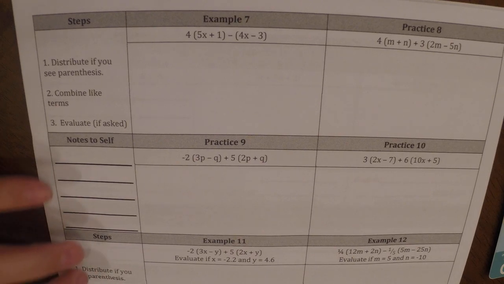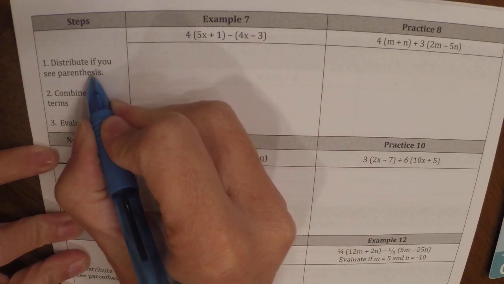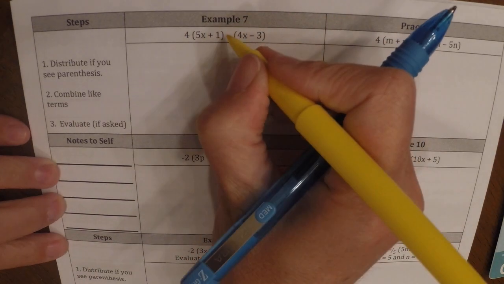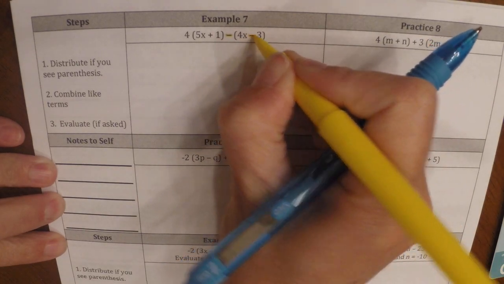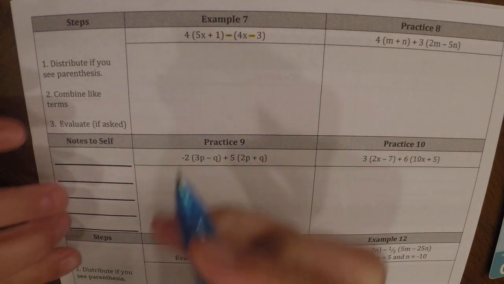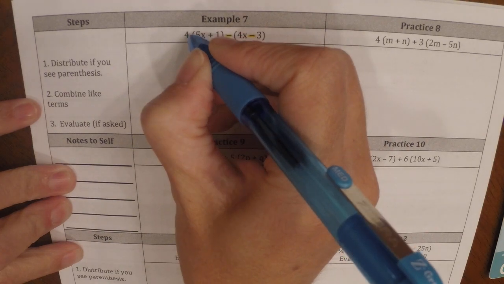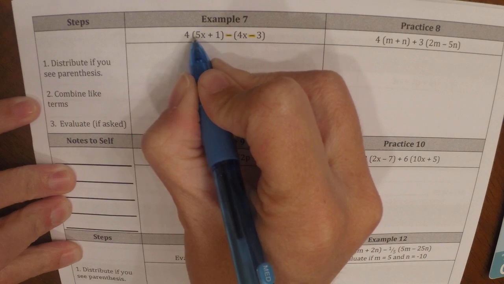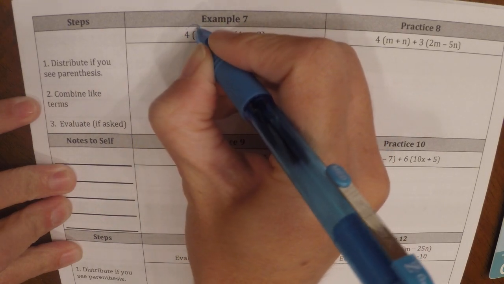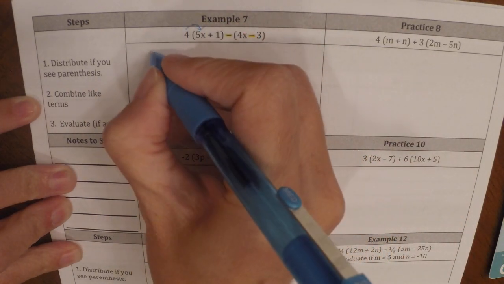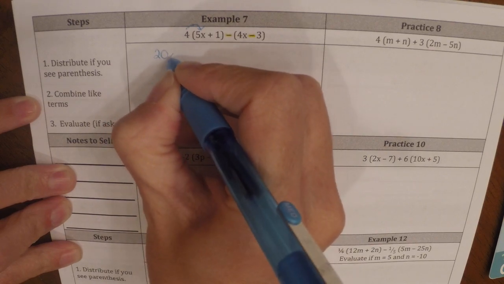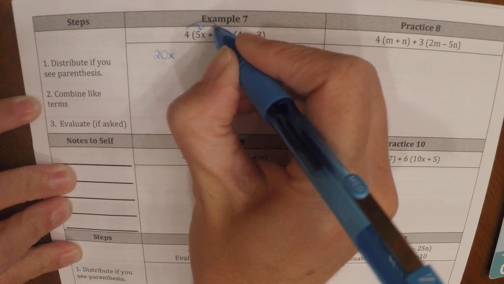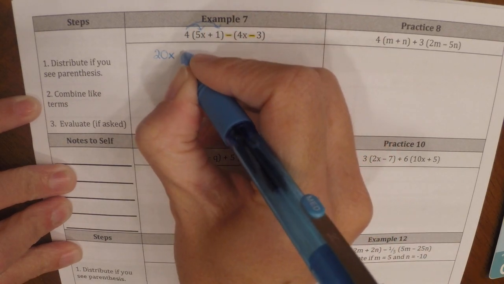Okay, so example 7. Again, we see parentheses, so we're going to distribute. And this time I do have a negative here and a negative here. So as I go to start the problem, I would distribute the 4 because side by side means multiplied. So I've got a number right beside the parentheses. So 4 times 5x would be 20x. And then 4 times positive 1 would be positive 4.